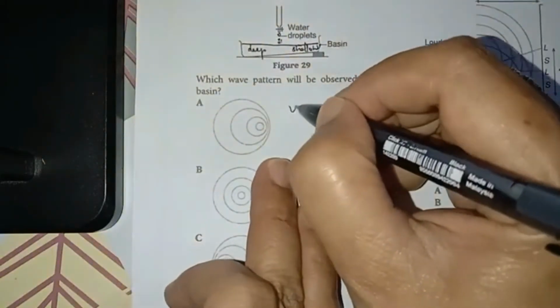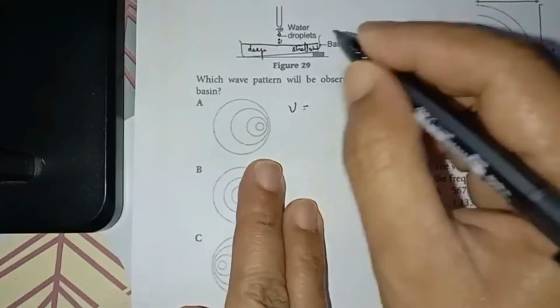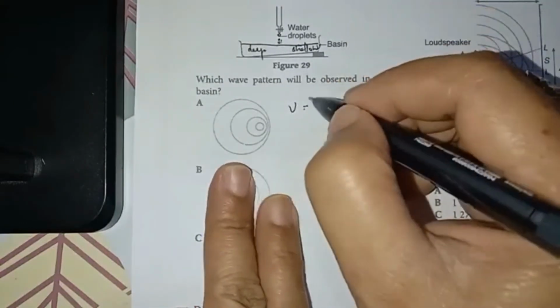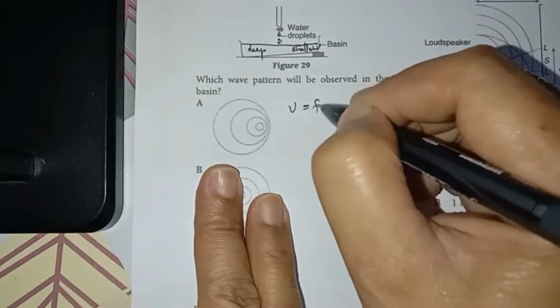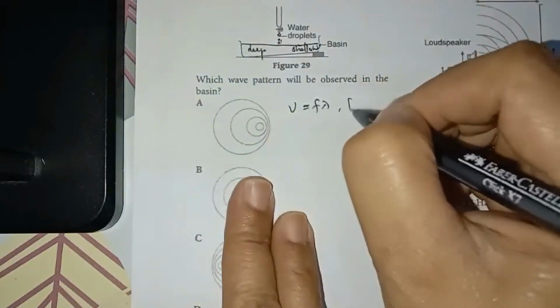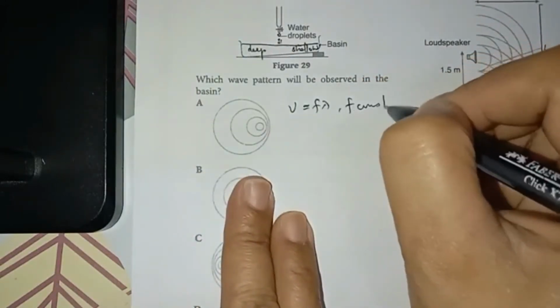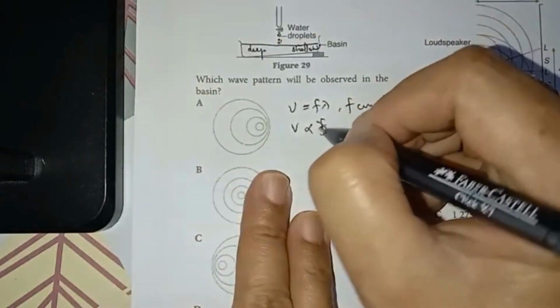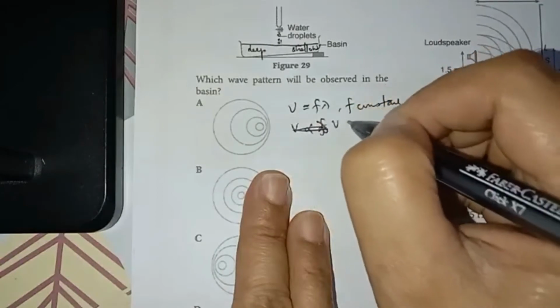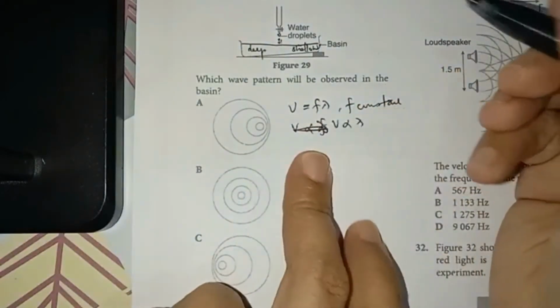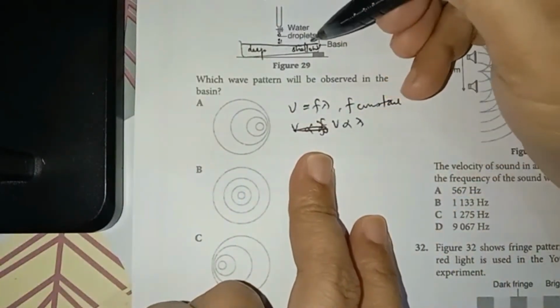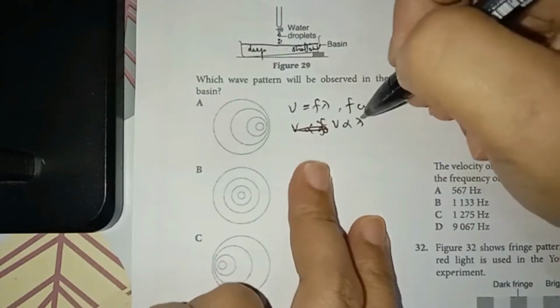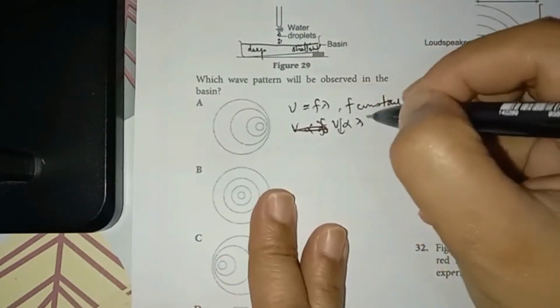Velocity depends on depth. So v equals f lambda. f is constant, so v is directly proportional to lambda. When the wave travels from deep to shallow, speed decreases, so wavelength decreases.